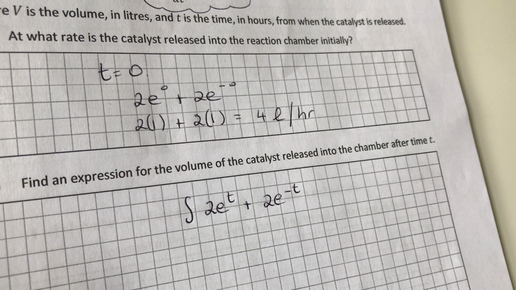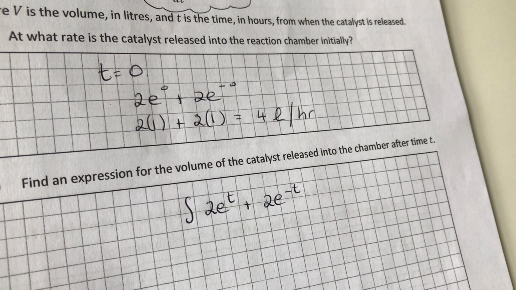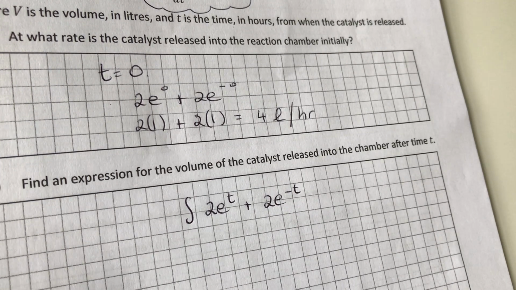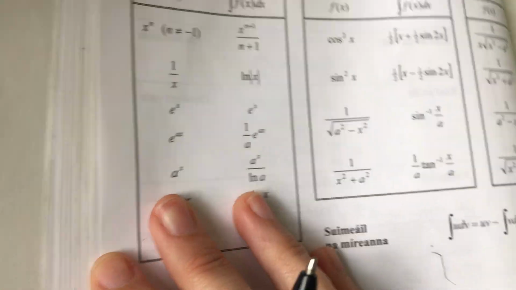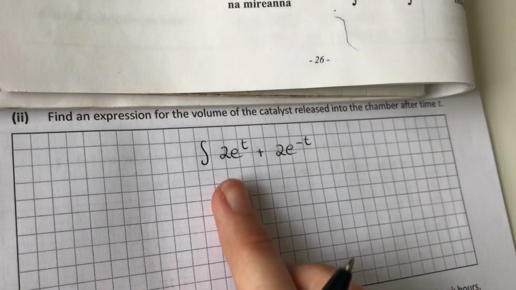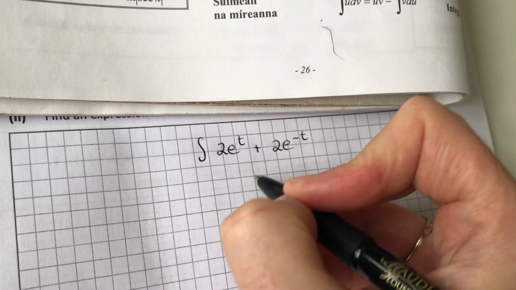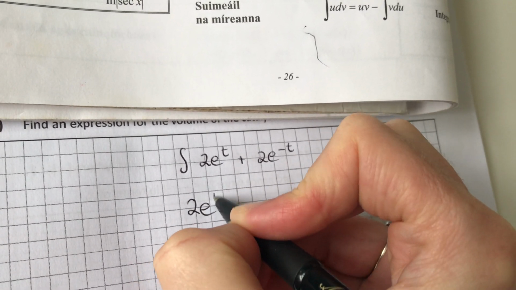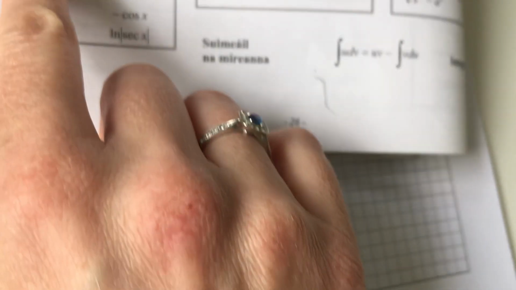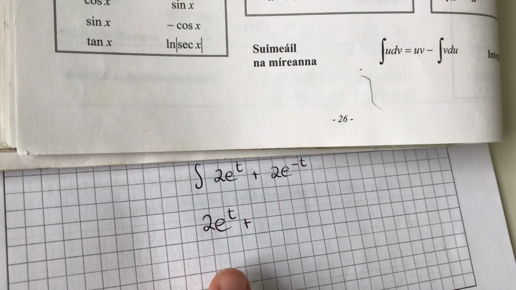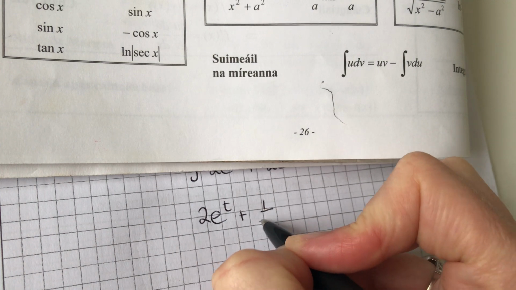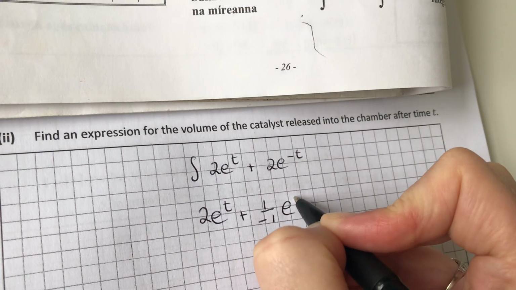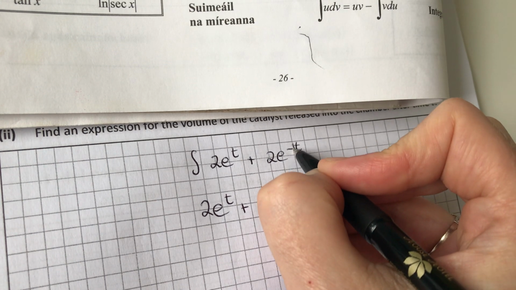I'm going to go to my log tables, see how to integrate an e function. And it's here, which is great. So if you want to integrate e to the t, you just leave it as e to the t. And if you want to integrate e to the minus t, so minus 1 times t, then it's a plus. Now we need to go 1 over minus 1 e to the minus 1t. I'm just saying there's a minus 1 there.